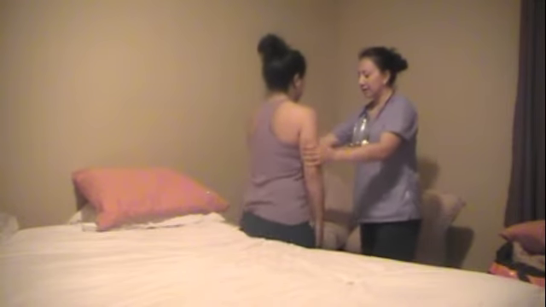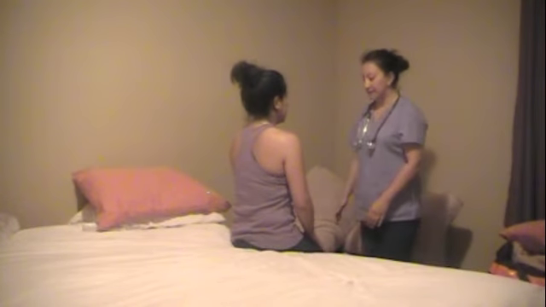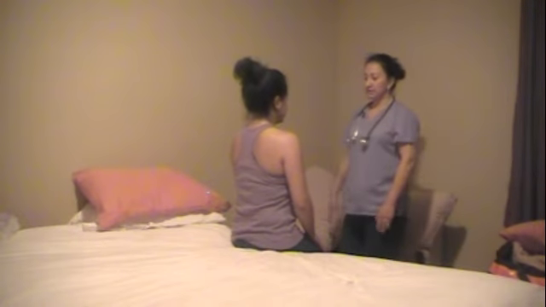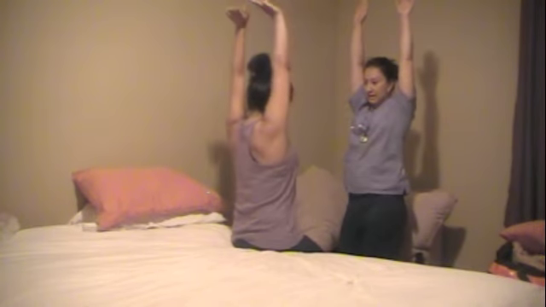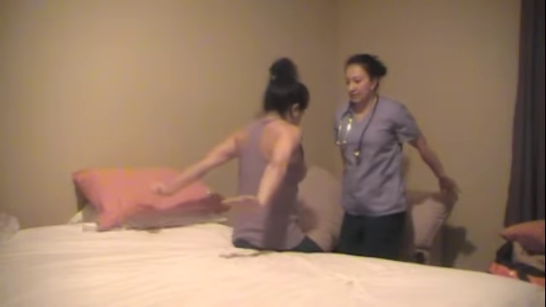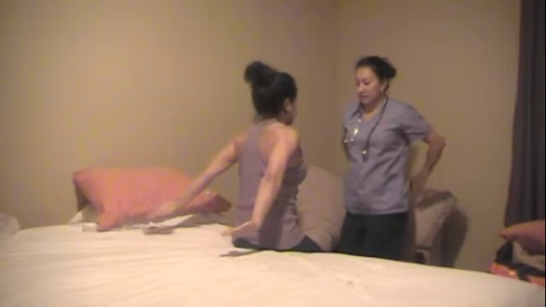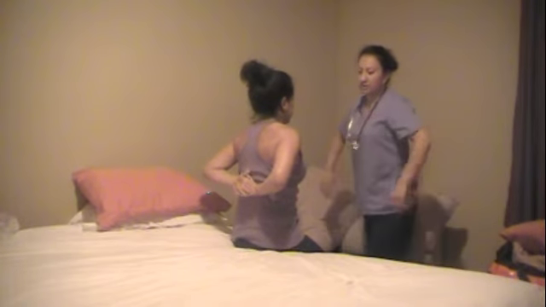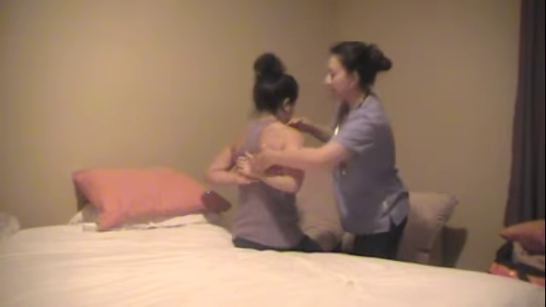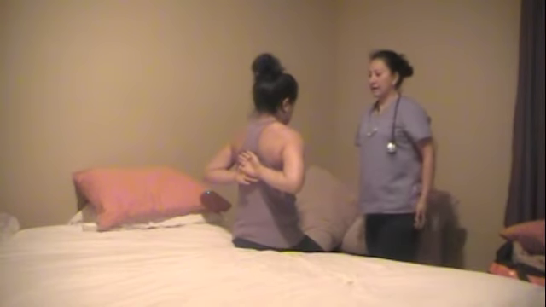If you can sit down and flex your arms and extend your arms and hyperextend your arms. Do some internal rotation, all the way up as high as you can, and external rotation.